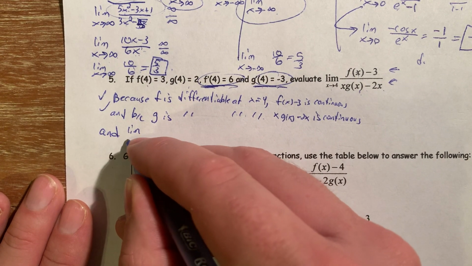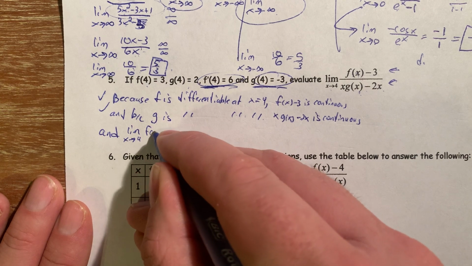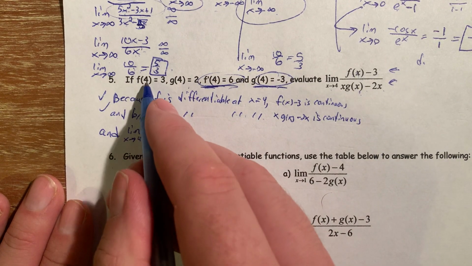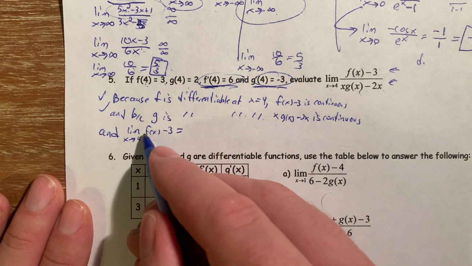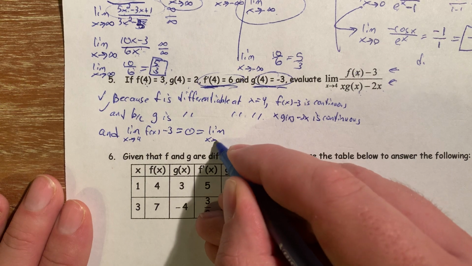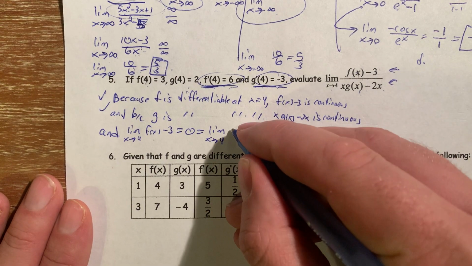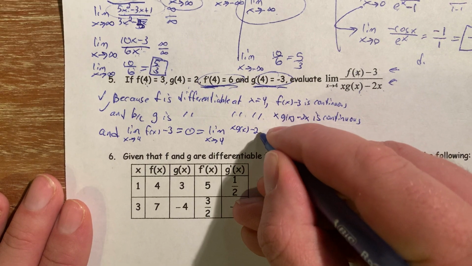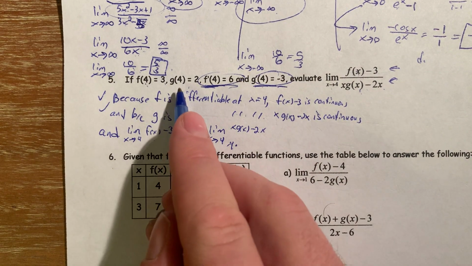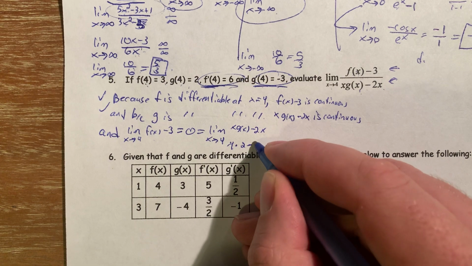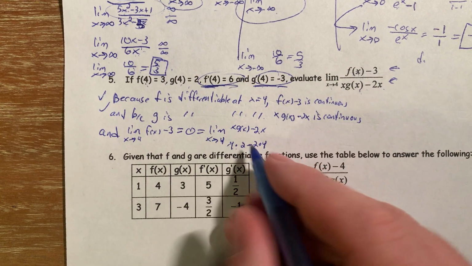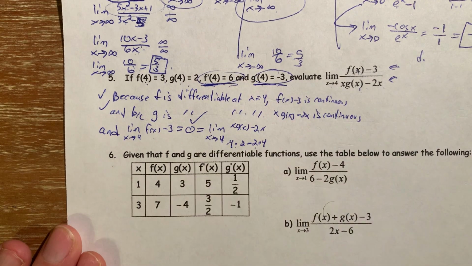The limit as x goes to 4 of f of x minus 3 is equal to f of 4, which is 3. So 3 minus 3 is 0. And hopefully that's the same as the limit as x goes to 4 of x g of x minus 2x. This is 4 times g of 4, which was 2, minus 2 times 4. 8 minus 8 is 0. And so yes, these are equal to 0.